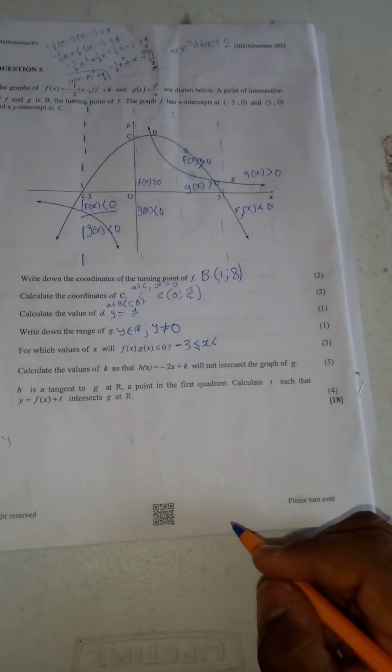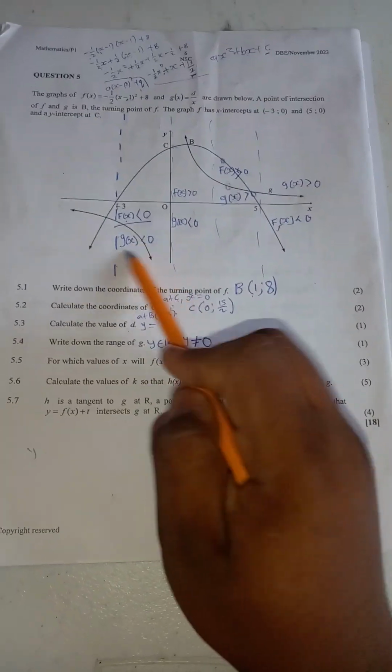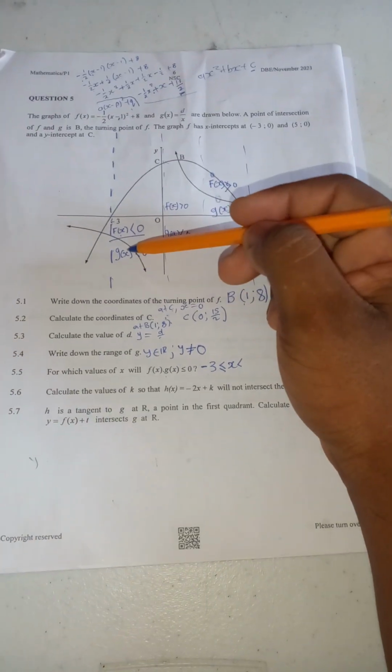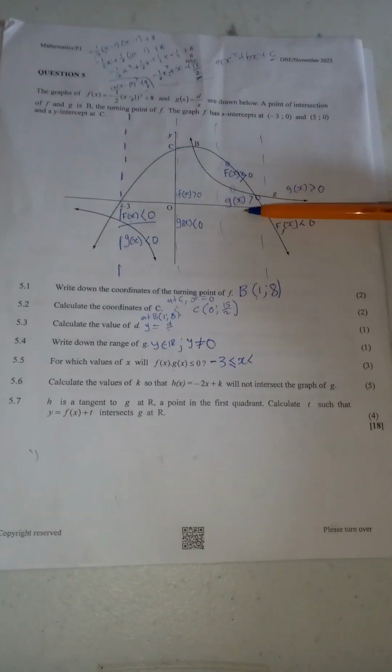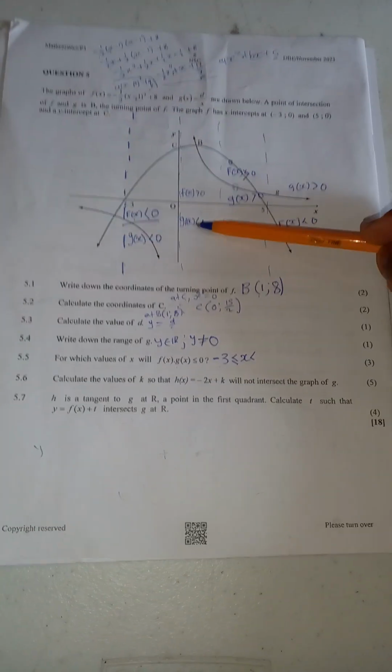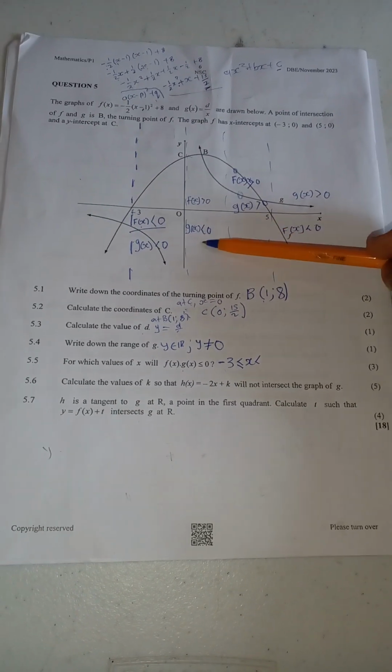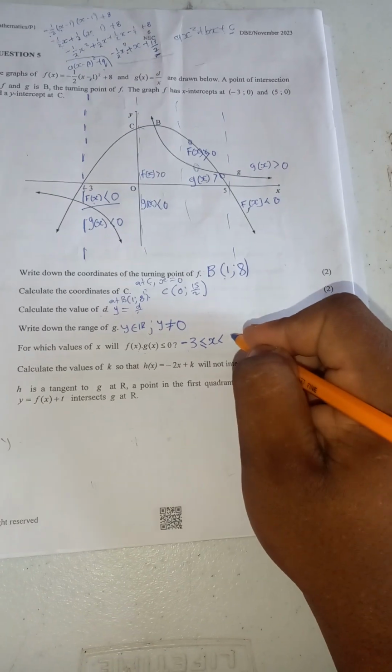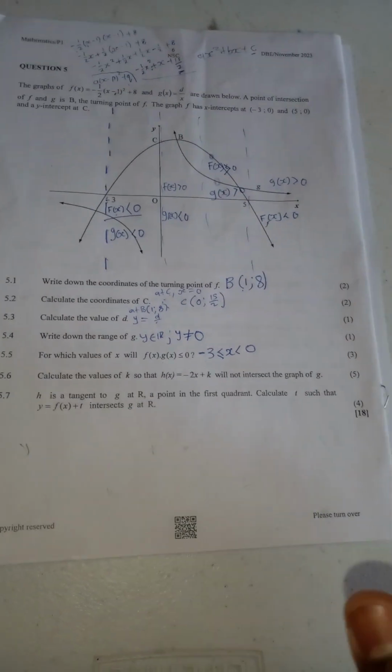Now I have to check another point. I cannot consider this one again because we must check where the other one is above, where the other one is below. And then when you come here, they are both greater than 0. When you come here, this one is greater than, this one is less than. So it is 0. Can you see where it is now? So those are the things that we must consider.